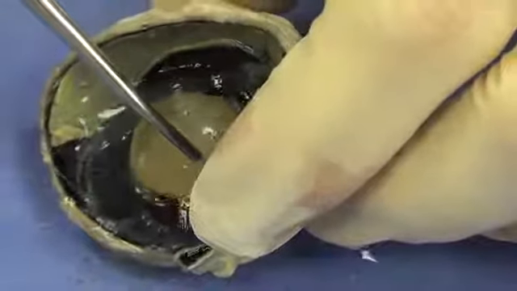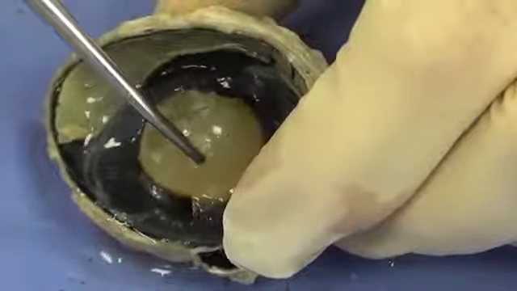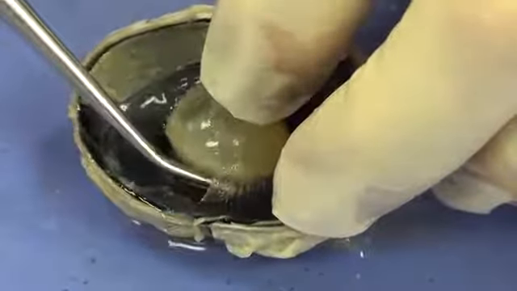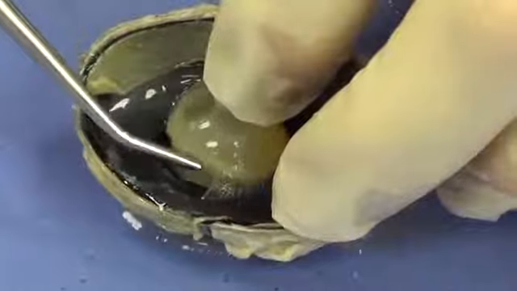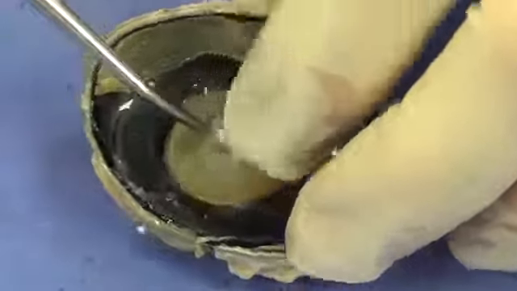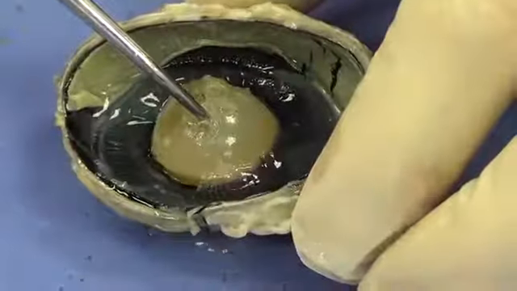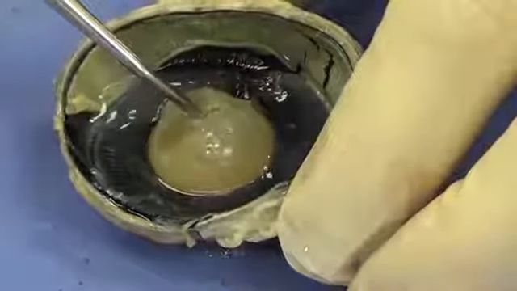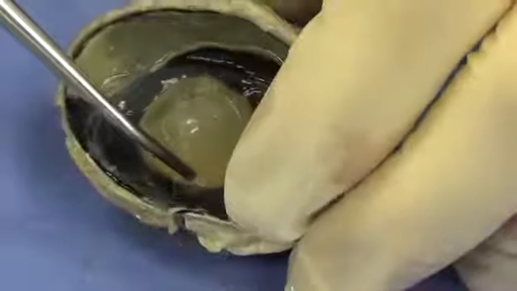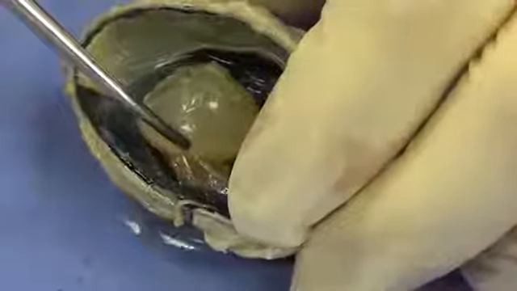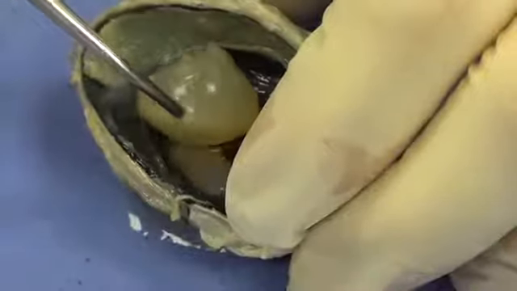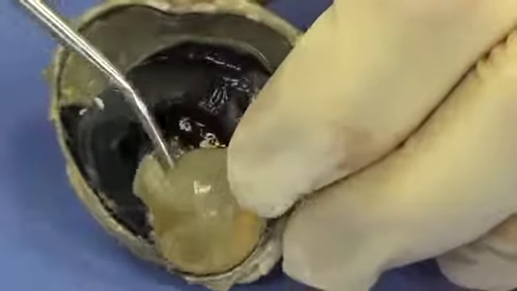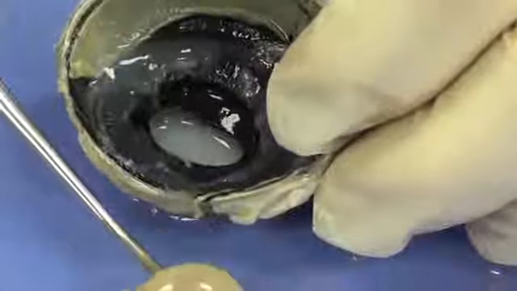And you can see, look, almost looks like saran wrap attached to the lens right there. You can see the attachment there. Those are suspensory ligaments, and they attach to the ciliary body, and that controls the shape of the lens. I'm going to slowly pull that out, and you can see those suspensory ligaments tearing in two. And I'm going to remove the lens.